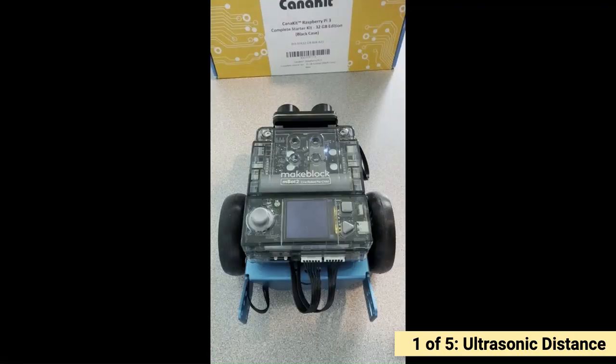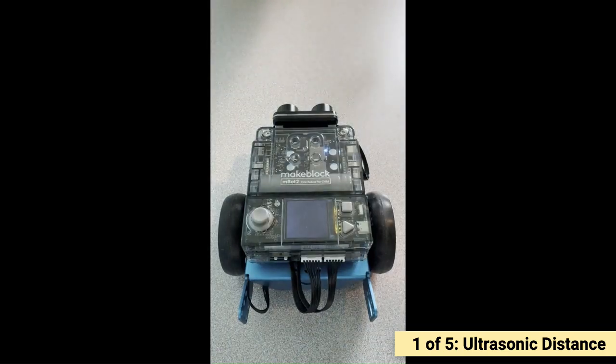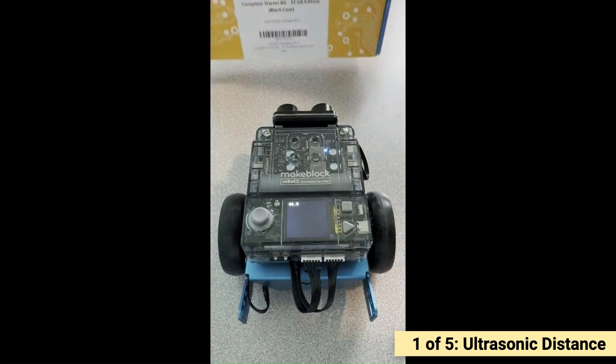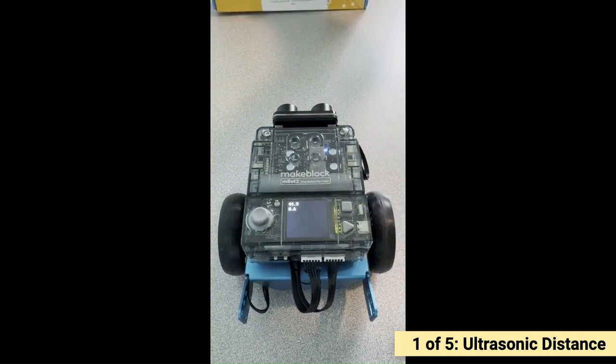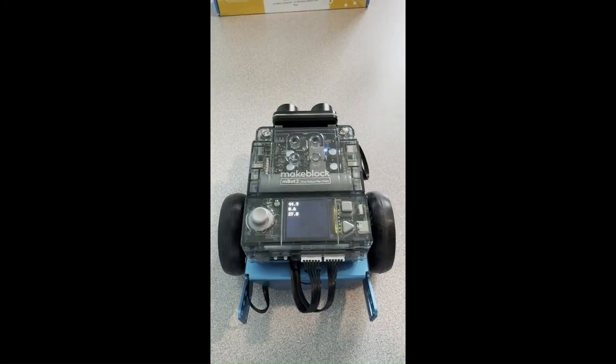Let's first place an obstacle far away from the robot and press button B. We see that the distance reported is 44.9 centimeters. Now let's bring the obstacle closer. We now see that the distance reported is 8.6 centimeters. Finally, let's place the obstacle in between the two distances, and we should see a distance reading which is in between the two as well. We see a distance reading of 27.8 centimeters. Great, our program works as expected.